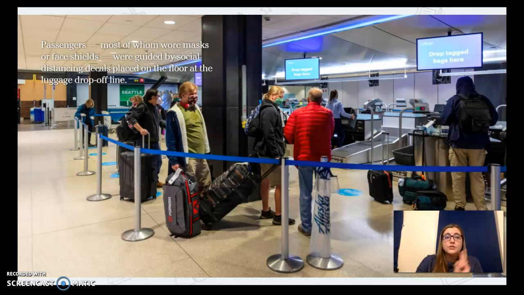On this one, I found 2 phrases and words that were really important and domain specific. The first one that I found was passengers. Passengers usually refers to people who are on a form of transportation, so that's specific to people riding on an airplane with him. The other one I found was social distancing decals. Those are those little circles that they place on the ground that tell you how far away you need to be. That is specific to COVID-19.